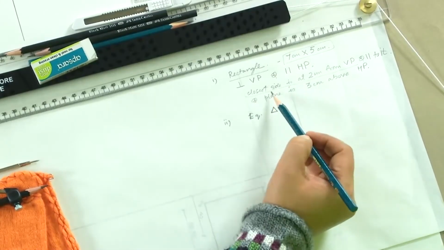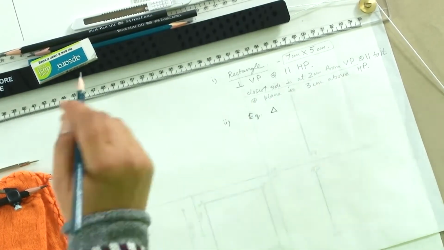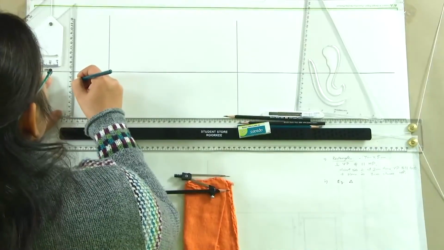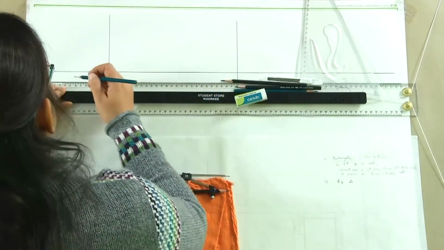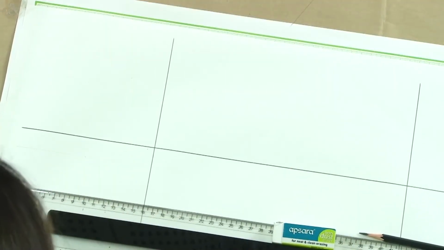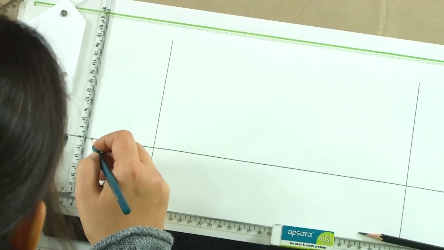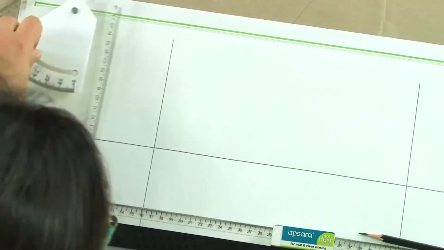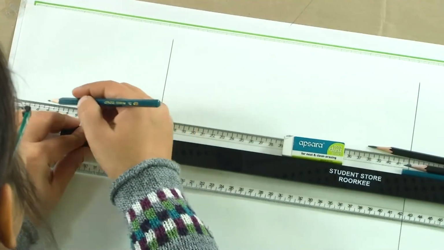Now, let us see the steps which are involved in this one. We have the plane, and its closest side is at 2 centimeters from VP. So, let us draw the closest side, which is the guiding line, at 2 centimeters from VP, which will be seen in the HP. This is where the closer side of the rectangle is going to be seen, and it is 3 centimeters above HP. So, we again draw a line which is at 3 centimeters from HP. This is where we will be seeing its front elevation in VP.